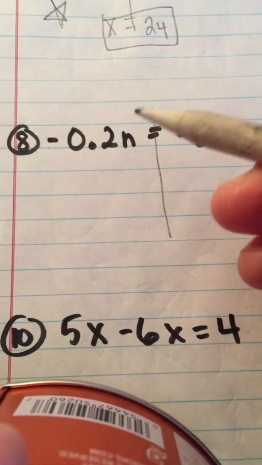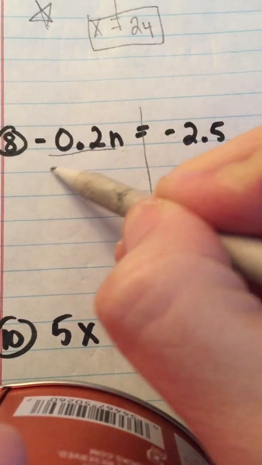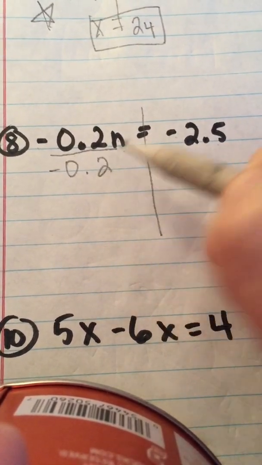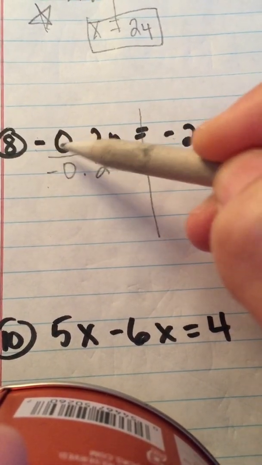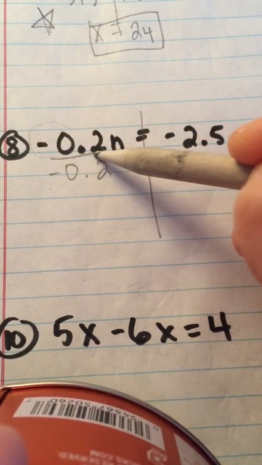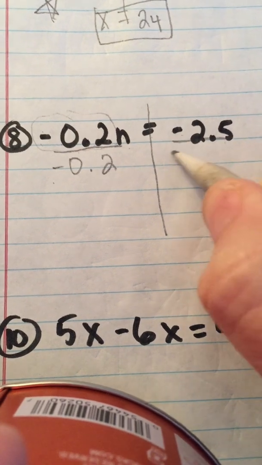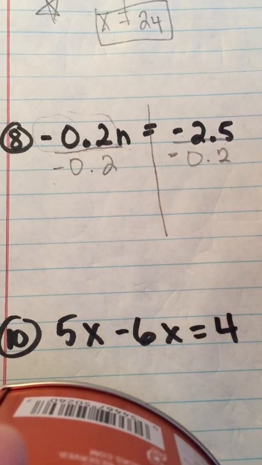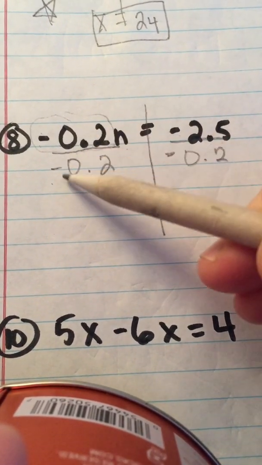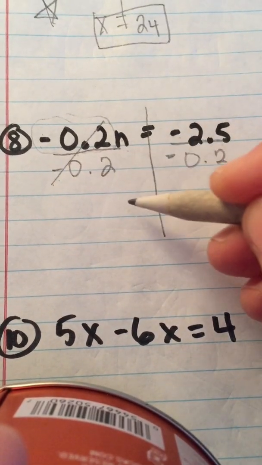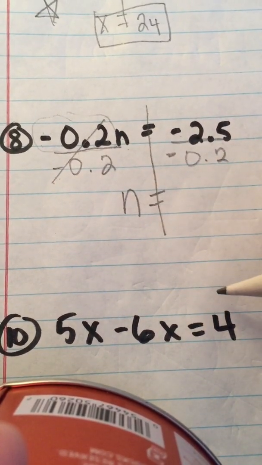N is being multiplied by -0.2. So I'm going to divide both sides by -0.2. Don't forget that whatever the coefficient is, even if it's negative, that's what you're going to be working with. It's really easy to drop those negatives. -0.2 divided by -0.2 is 1, so you're left with your 1n.